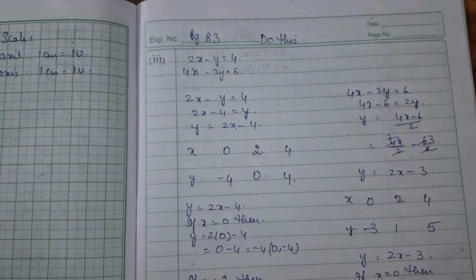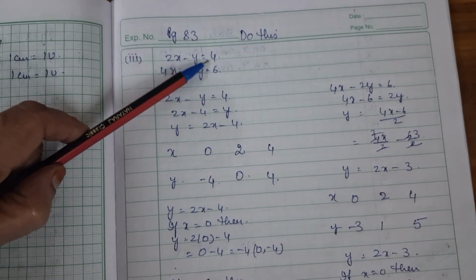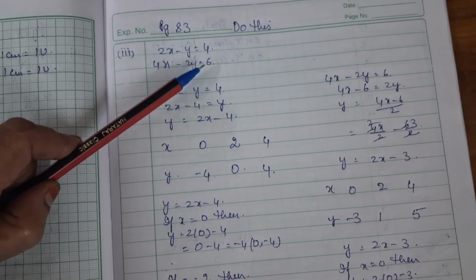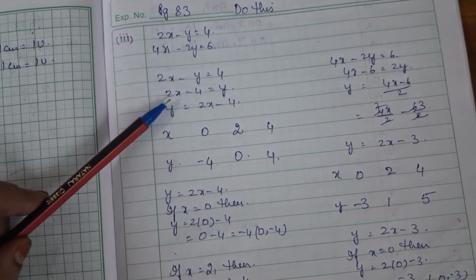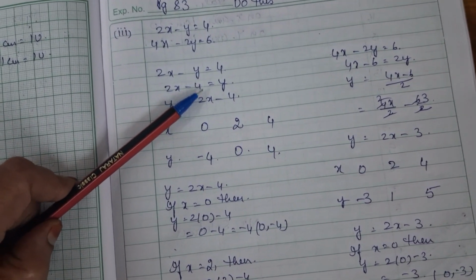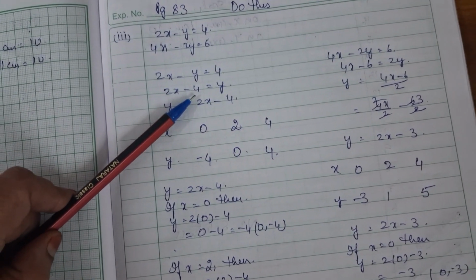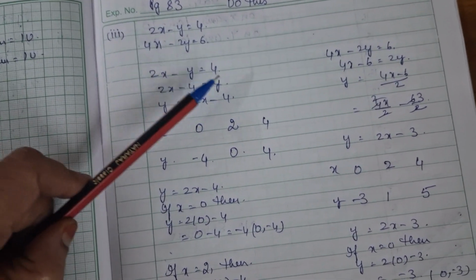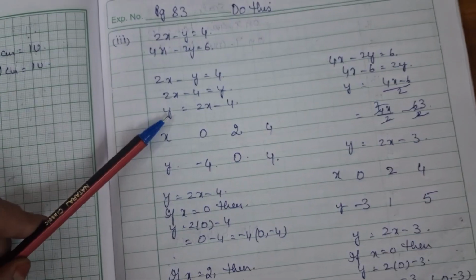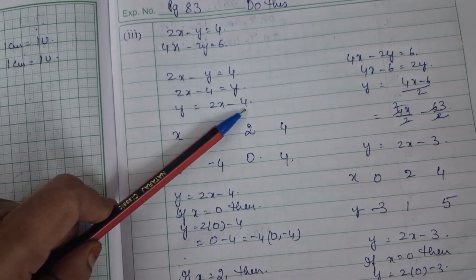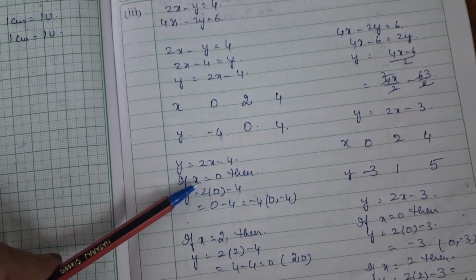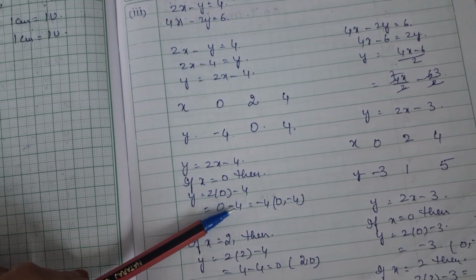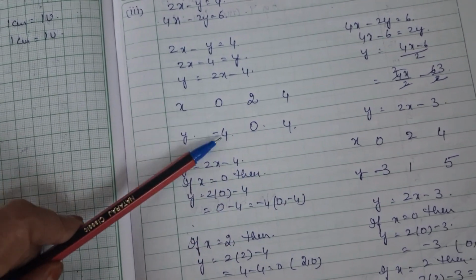Now third problem, 2x minus y is equal to 4, 4x minus 2y is equal to 6. 2x minus y is equal to 4, 2x minus 4, 4 I have brought it here, is equal to y, minus y has gone here, plus. So y is equal to 2x minus 4. So I have taken y is equal to 2x minus 4. I have given x value as 0. So y is minus 4. So 0 comma minus 4.